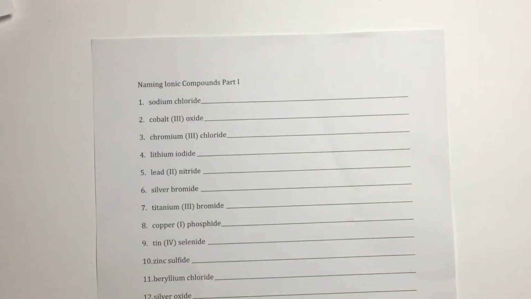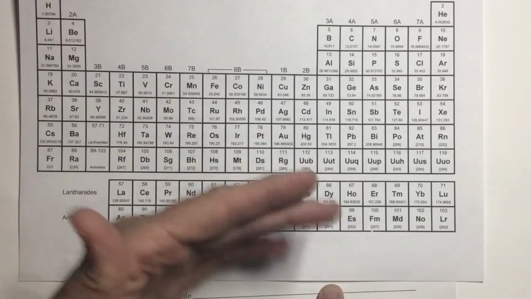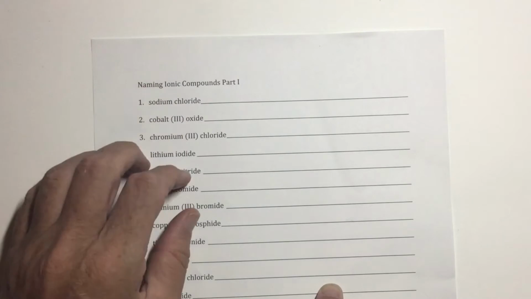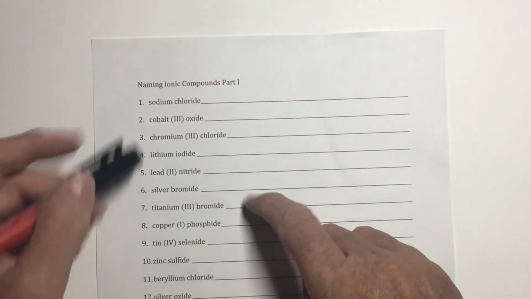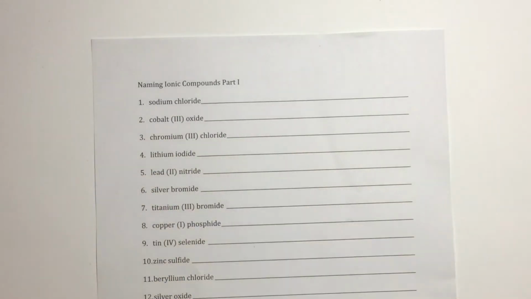Naming ionic compounds. We are going to do parts 1 and 2 that I gave you in class. I also gave you a periodic table with the ionic charges on it to help you, but really any periodic table will do just fine. I'll just be using this pretty generic one right here. Let's get started. Naming ionic compounds part 1 gives you the name, and you have to come up with the formula. So we'll just be comparing charges here.